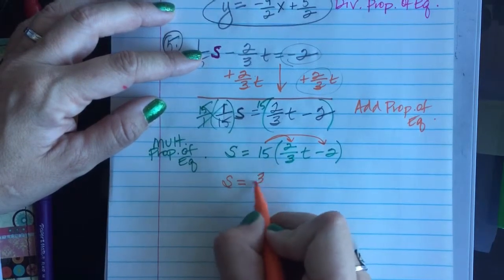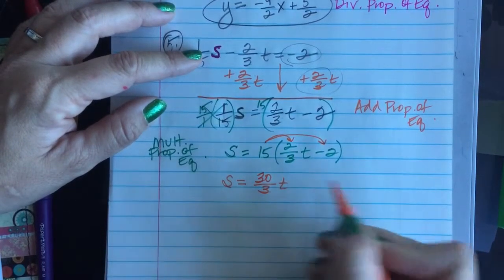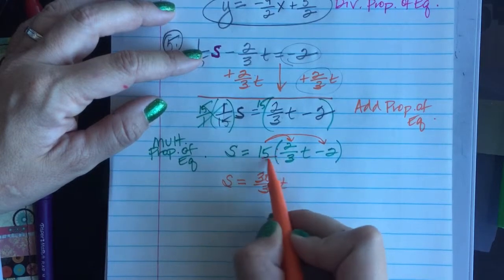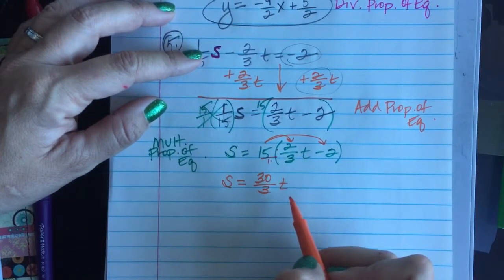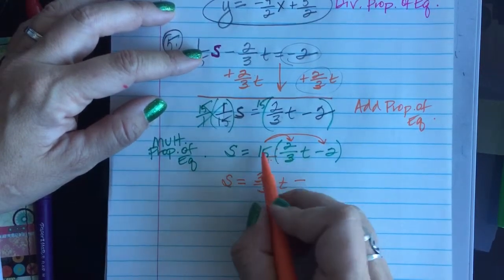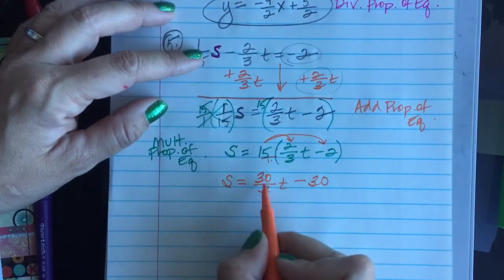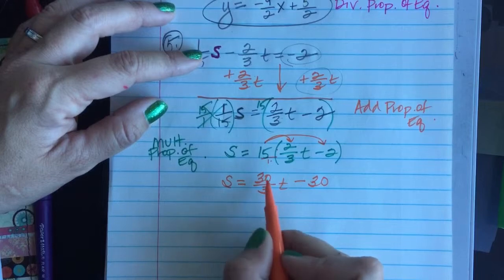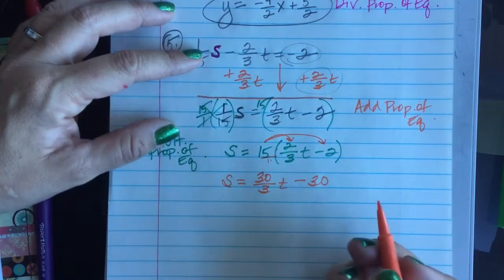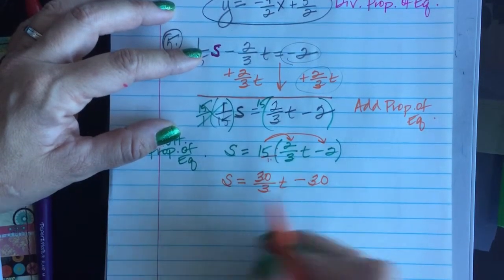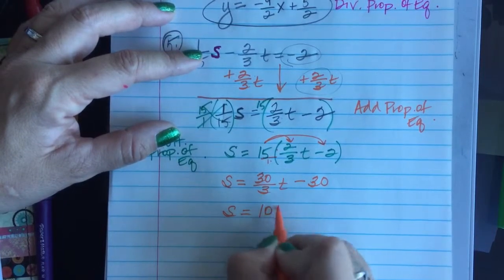15 times 2 is going to give me 30 over 3t. 15 times 2, 1 times 3, 30 over 3. Minus 15 times, I've already got the negative there, that's going to be minus 30. I feel like this could be simplified. What's 30 divided by 3? Yeah, so I could just rewrite this as 10t minus 30.